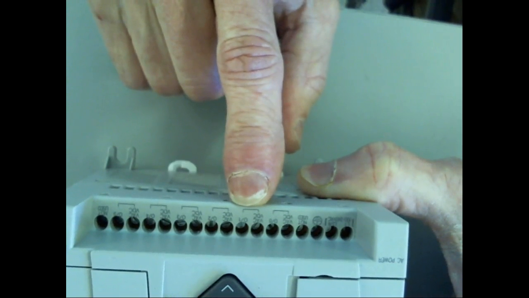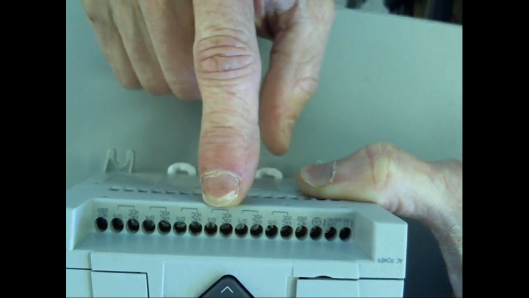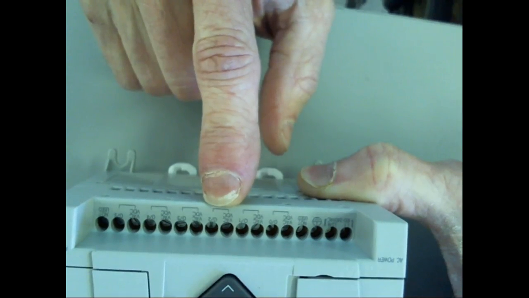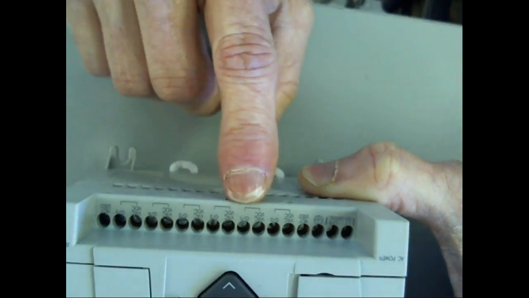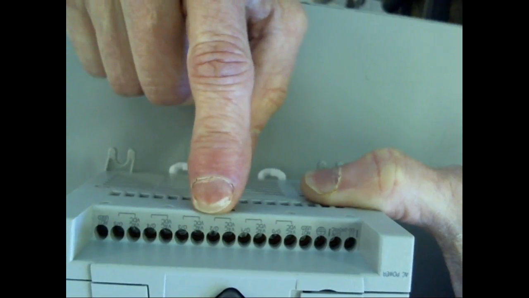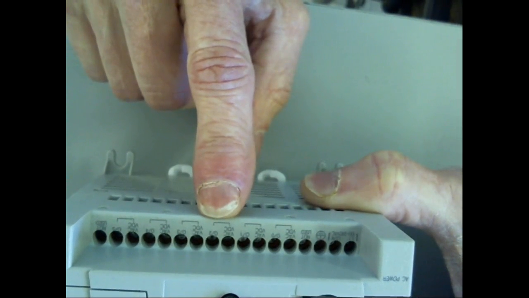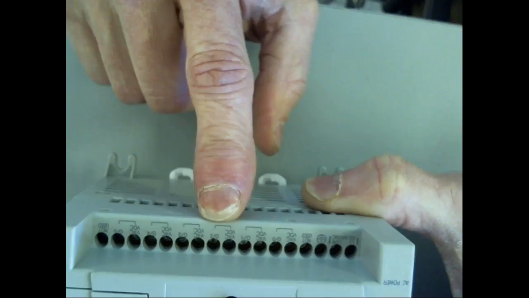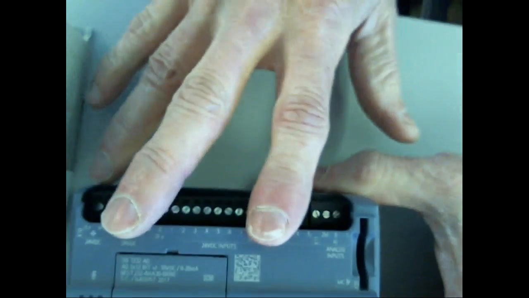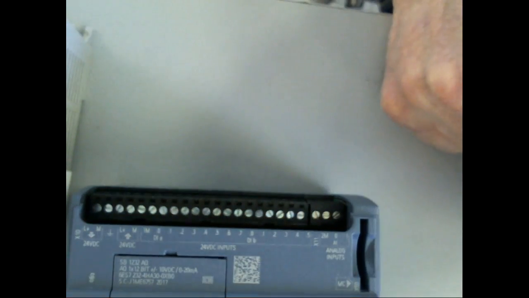So the beauty of this is you can have this one right here switching DC, this one switching AC, and this one switching DC, right? You understand? And then you would see what voltage. This might be switching 26 volts AC. This guy right here might be switching 120 volts AC. Allen Bradley does that.